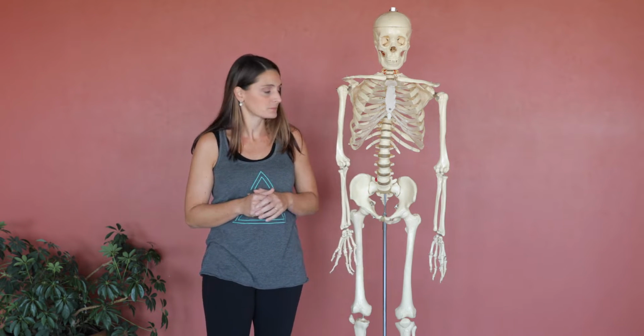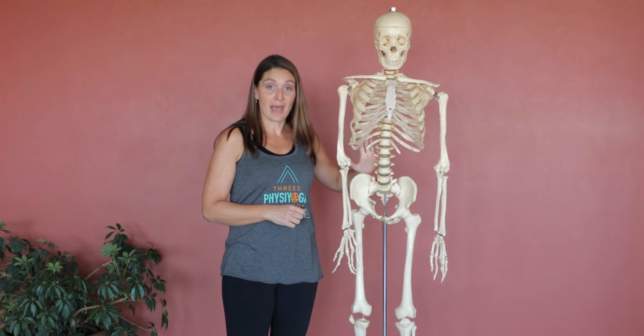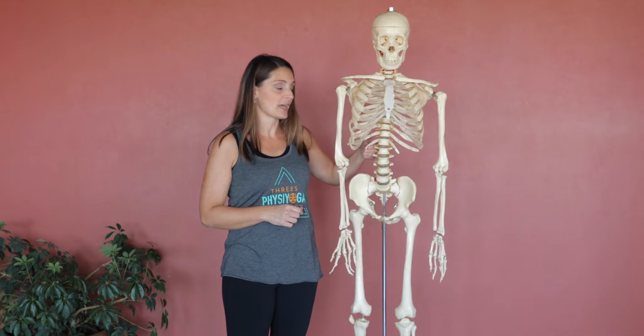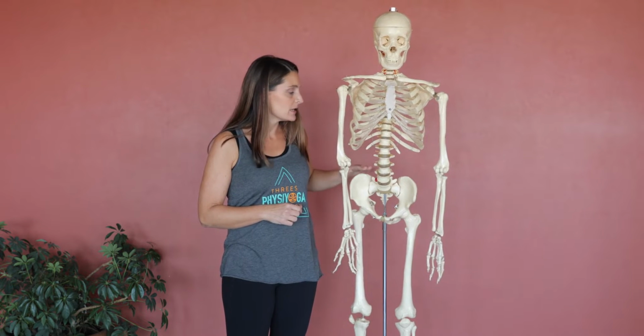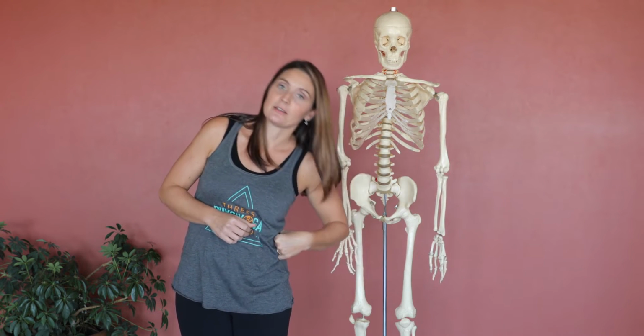The other key player here is the QL, or the quadratus lumborum muscle. So the quadratus lumborum lives here in the back body. It has an attachment to the ribs, down to the pelvis, and it has a primary role in hip hiking, so unilaterally lifting the pelvis and the hip, and it also has a role in lateral side flexion.